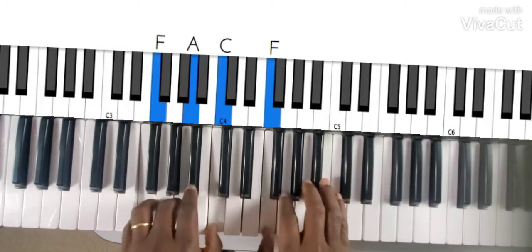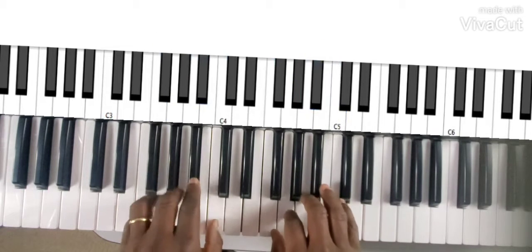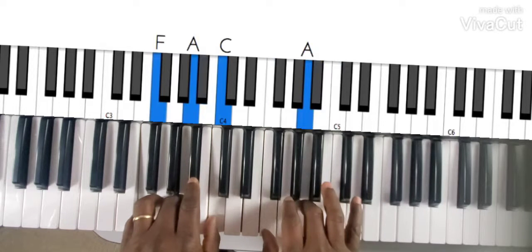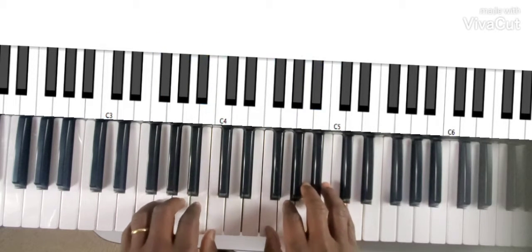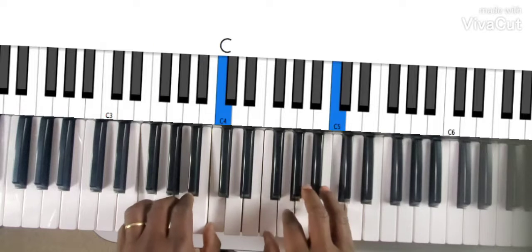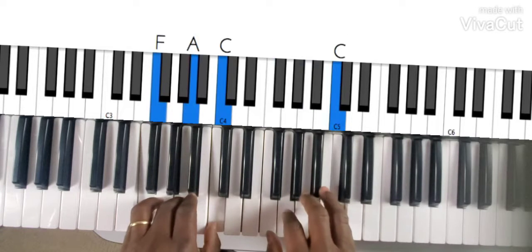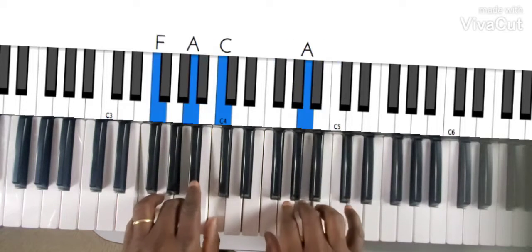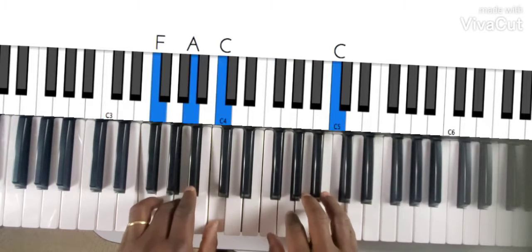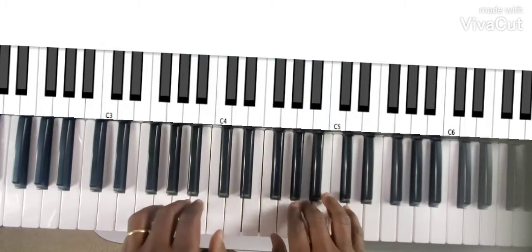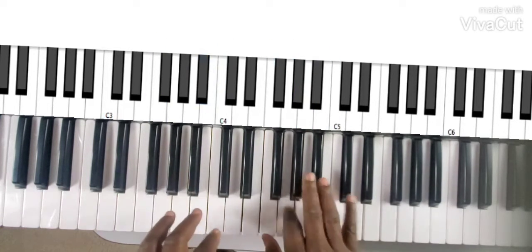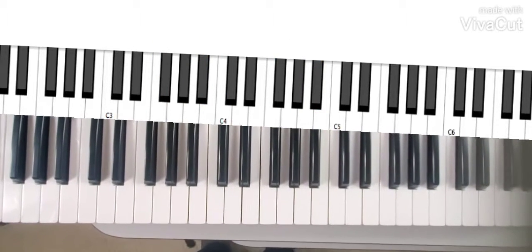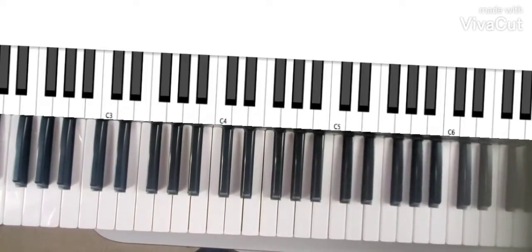I'm going to repeat that. Then the second line. Again. That's that. Okay, so we look at page 19.